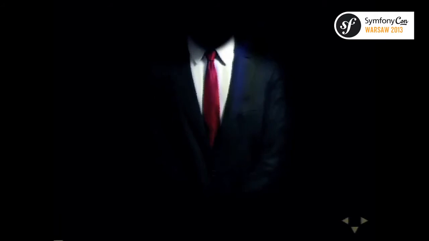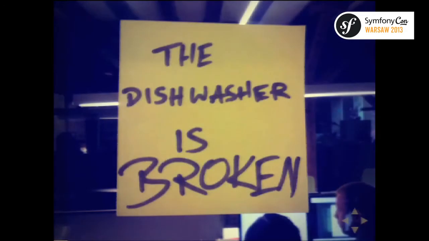To describe what it is, I can tell you a story, because we've got a guy who wears a tie in our company. Probably he is in this room. Once, when I came to our company, he was trying to write a little sticky note with the message: this dishwasher is broken.